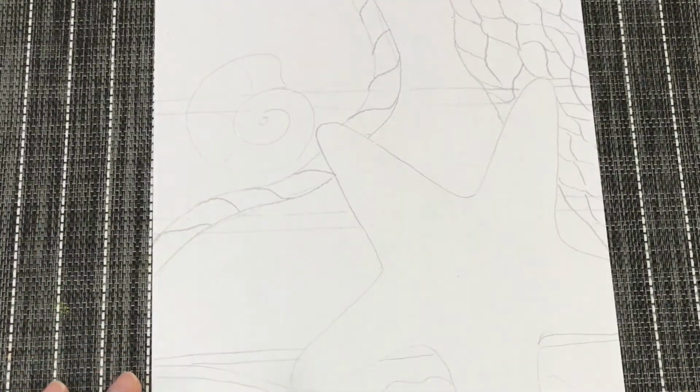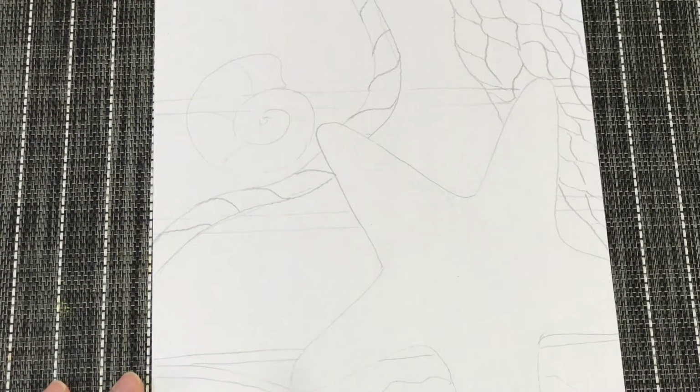So these are the basic shapes of the subjects or the objects in this artwork, and later on we will add the details bit by bit. You can use your crayons, or you can just use your watercolor. That is up to your preferences.